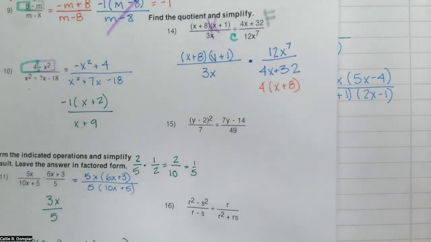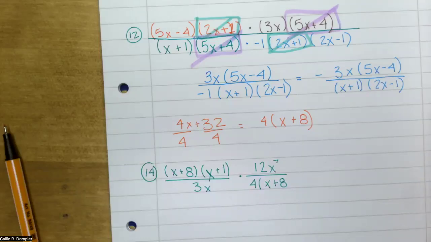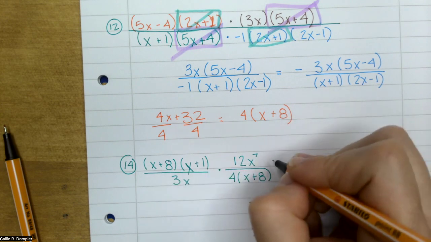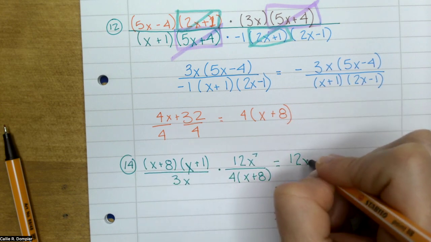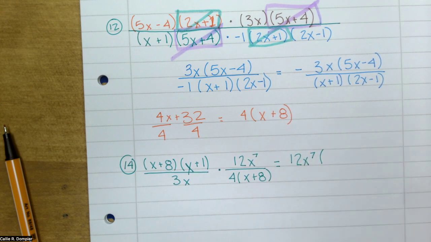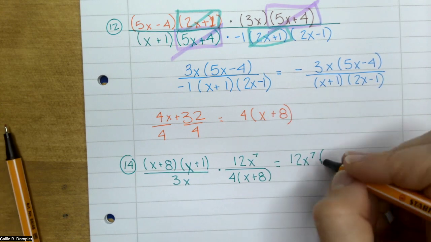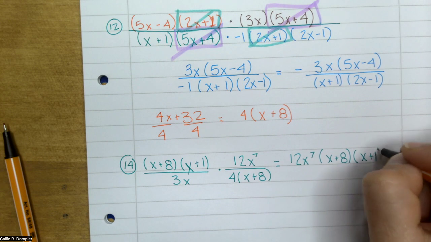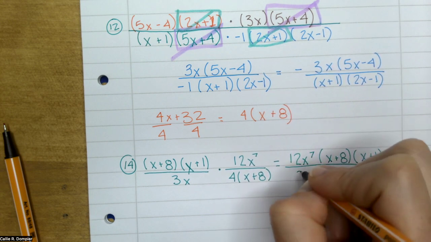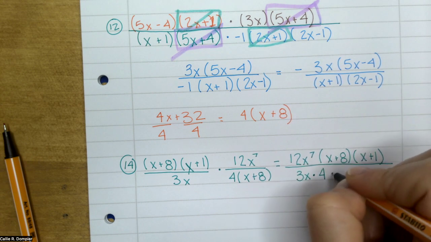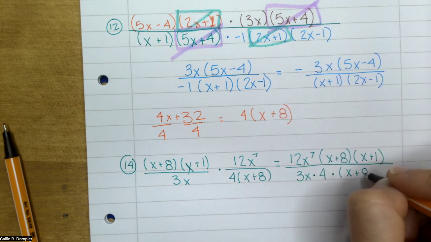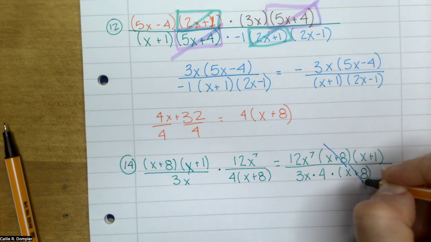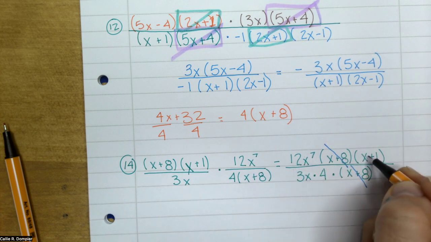So that's the only way I could simplify it before I combine them. I'm going to rewrite that over here. All right, so here it is. We factored as much as we could. Now we're going to combine it. So just straight across. Now we have 12x to the 7th, because that's the monomial, times x plus 8, times the quantity x plus 1, divided by 3x times 4 times 8 plus x. What can we cancel? You can cancel out the 8 plus x and x plus 8, right? Now look at this. We have x plus 1.